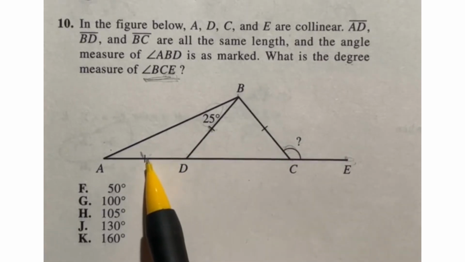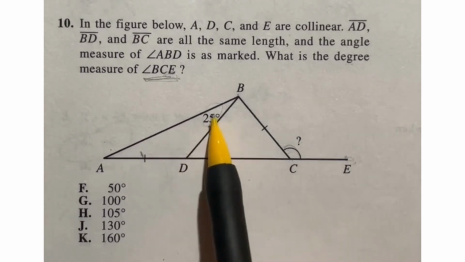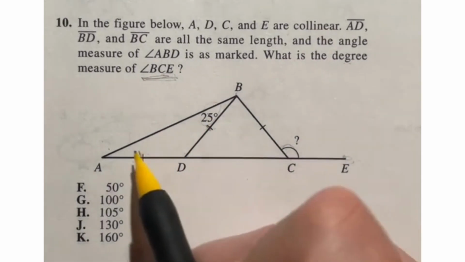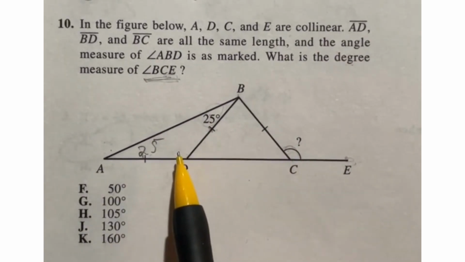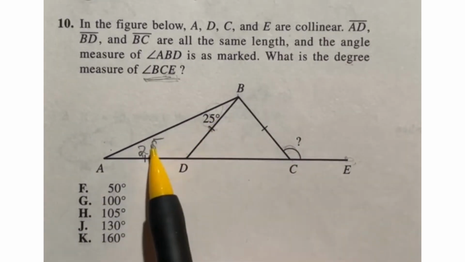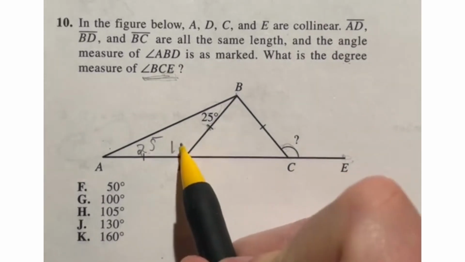Well, there's a rule that says isosceles triangles will have the same angle down here at the bottom. So that means we have another 25 right here. Now we can use that 180 rule to do 180 minus 25 to give me 130.